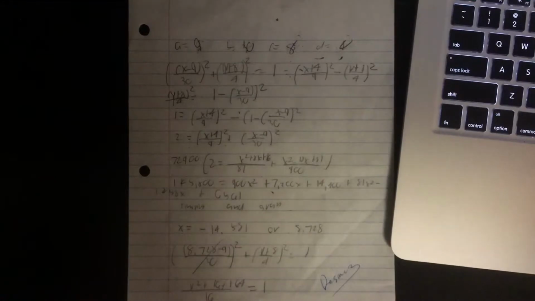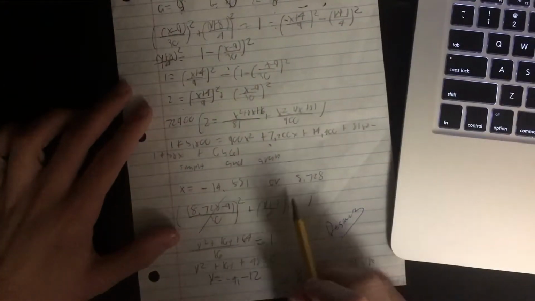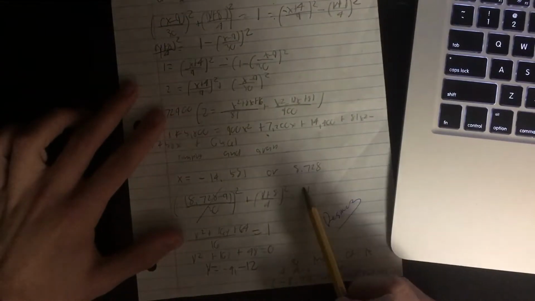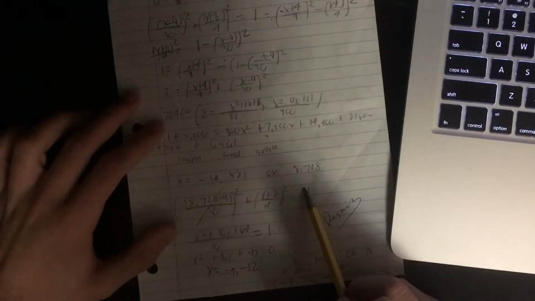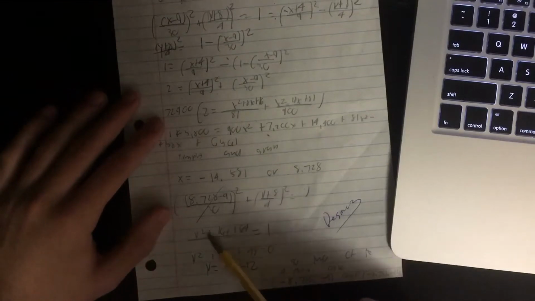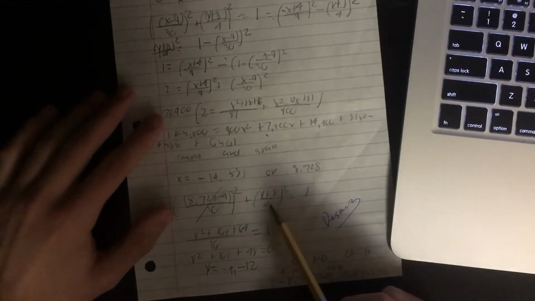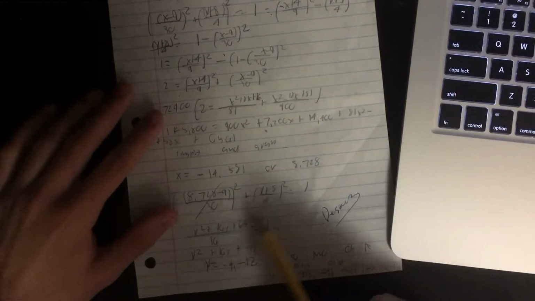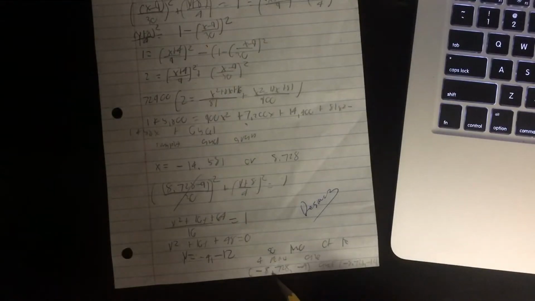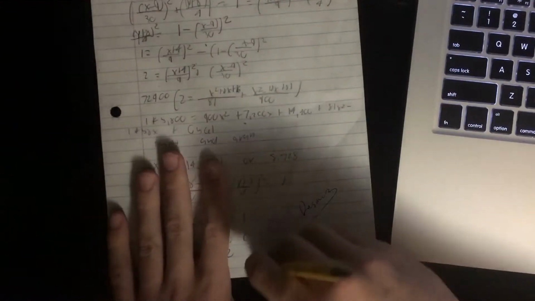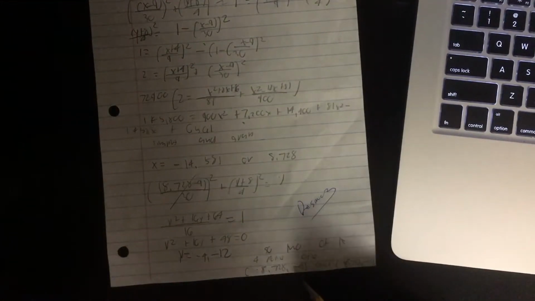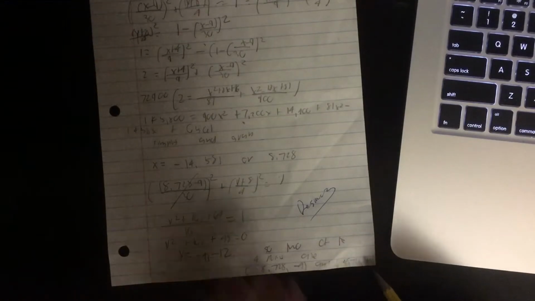Alright, to find the y value of those points, we can just plug in these x values. So I'll start with 8.728. I plug that in right here to this equation. And then the x term kind of cancels out because of just how the solving plays out. And I get (y plus 8) over 4 squared equals 1. And after solving there, I get y equals negative 4 and negative 12. So two of my points are, not negative, don't know why I wrote negative there, 8.728 and negative 4, and 8.728 and negative 12.